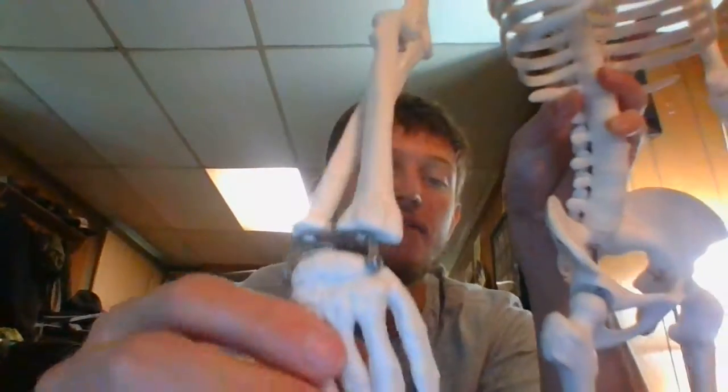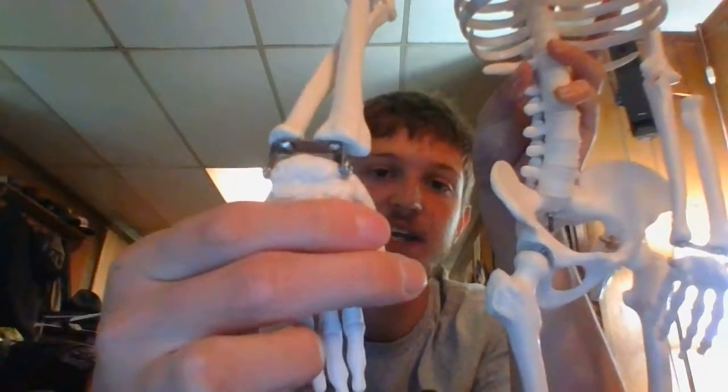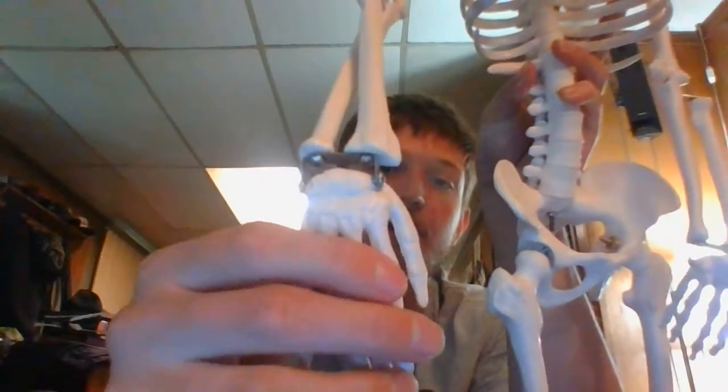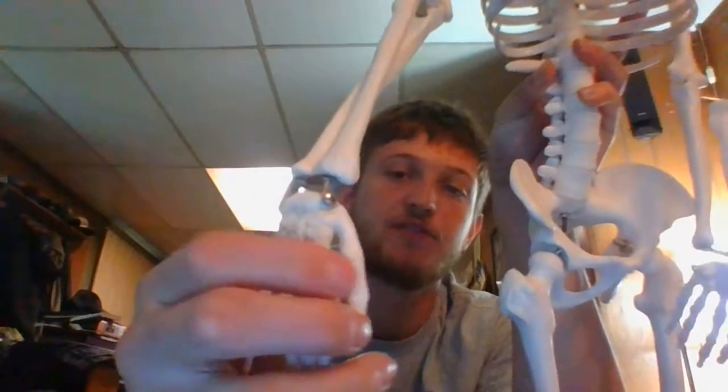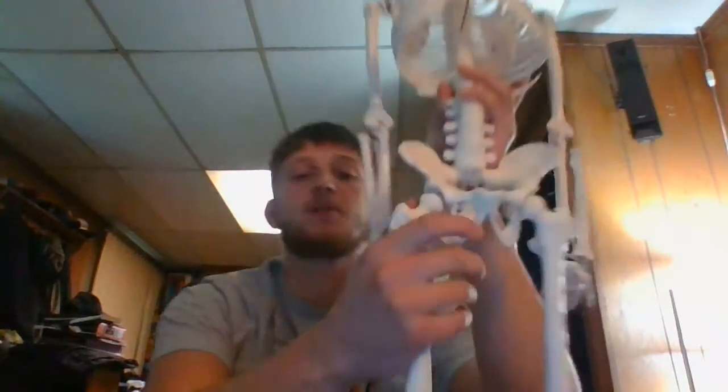And then after that, you have the metacarpals, which are right here. And then each metacarpal attaches to a phalanx on each finger. So the thumb has two phalanges, and then the rest of the fingers each have three phalanges. Move down to the pelvic girdle.